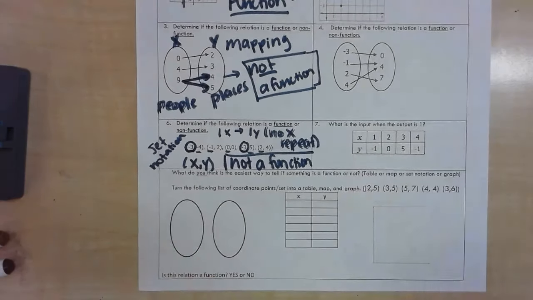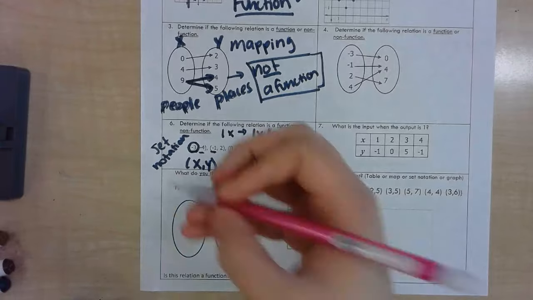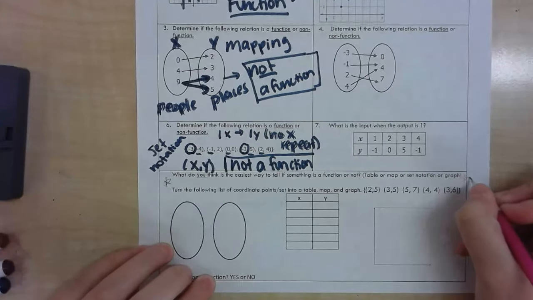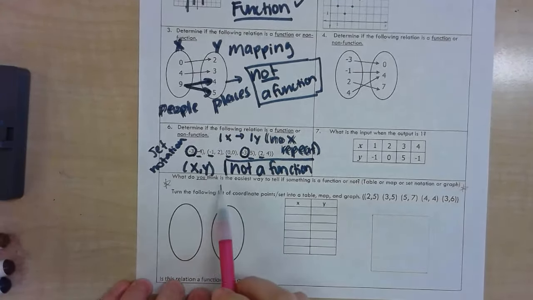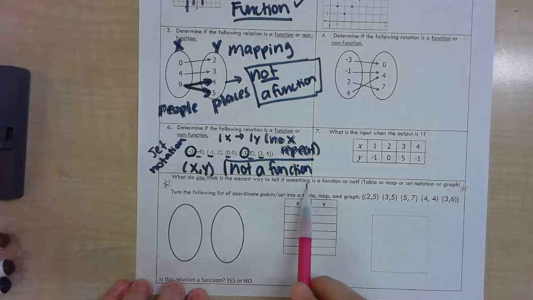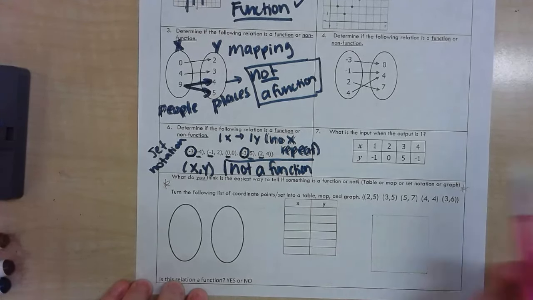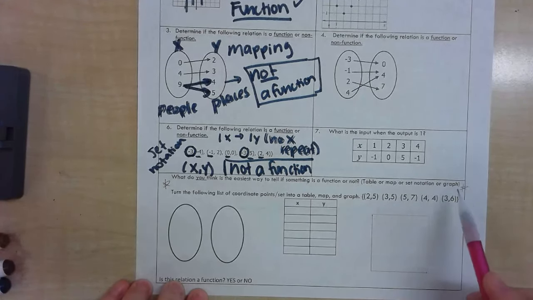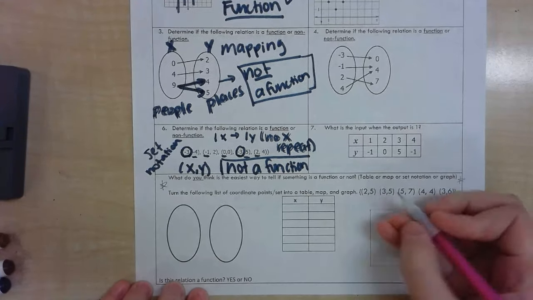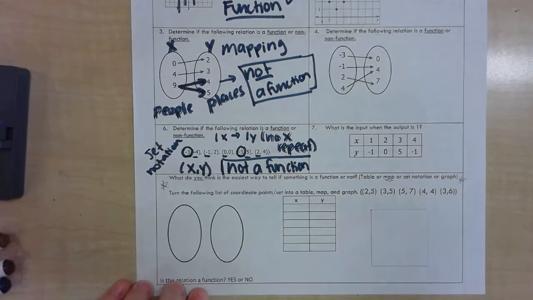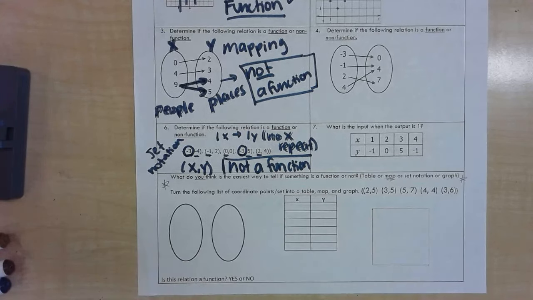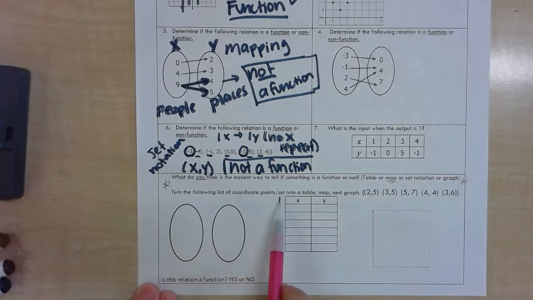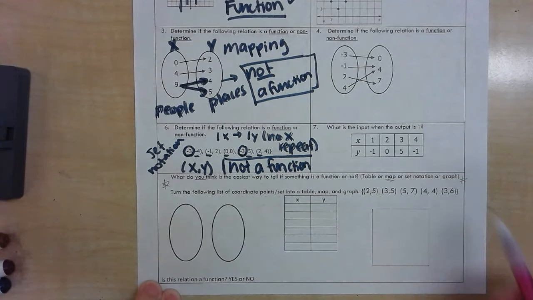Lastly, I wanted to talk about this box down here at the bottom because it's not something we talked about. It says, what do you think is the easiest way to tell if something is a function or not? Is it a table, a map, a set notation, or a graph? For me, the easiest way to tell is a map, but that might not be true for you. The directions say, turn the following list of coordinate points, the set, into a table, map, and a graph.